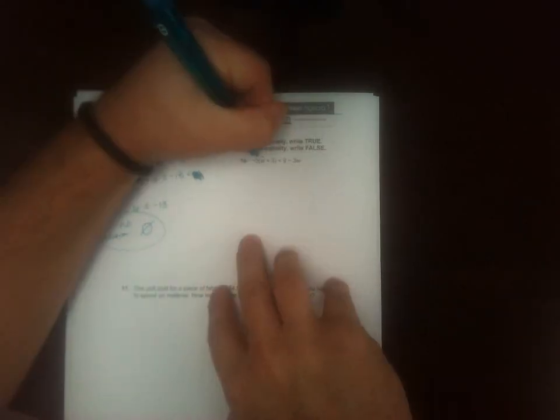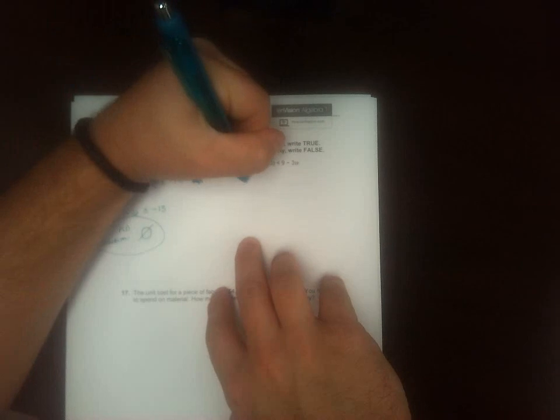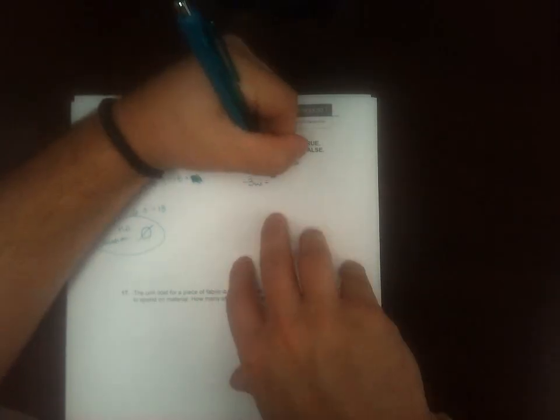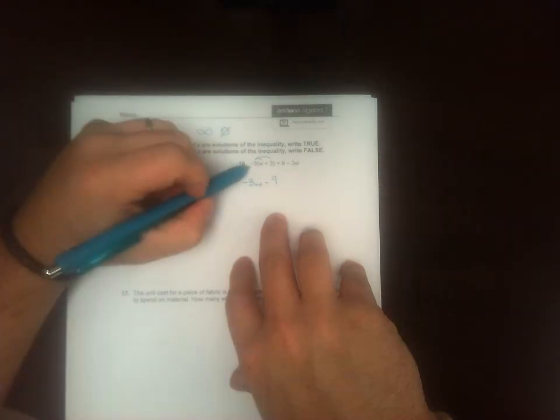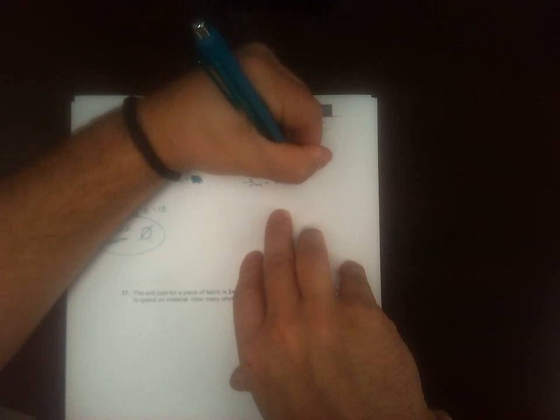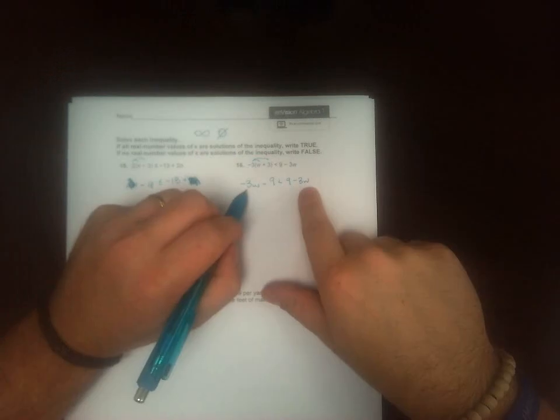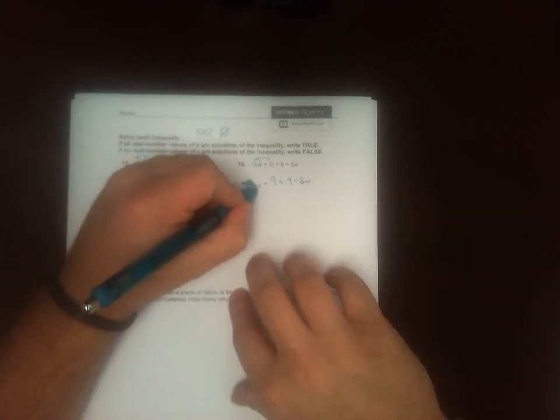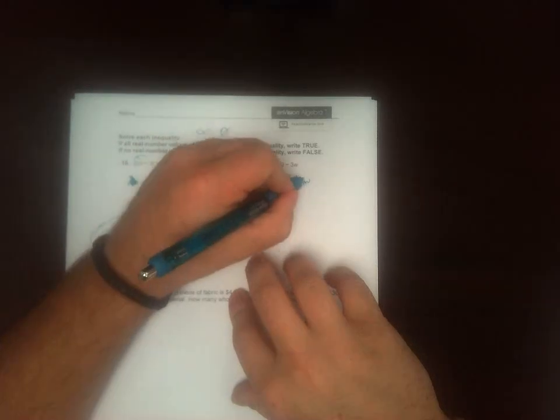So let's distribute here. Negative 3 times W is negative 3W. Minus 9, because that's negative 3 times positive 3. Now that is less than 9 minus 3W. Now, hopefully what we see here is the variables match again. They're both negative 3W. So again, let's mark them out.